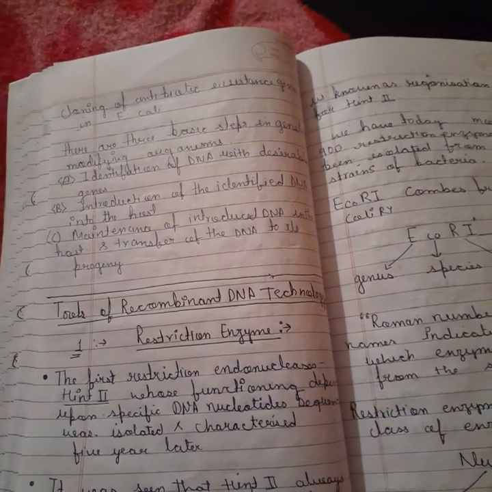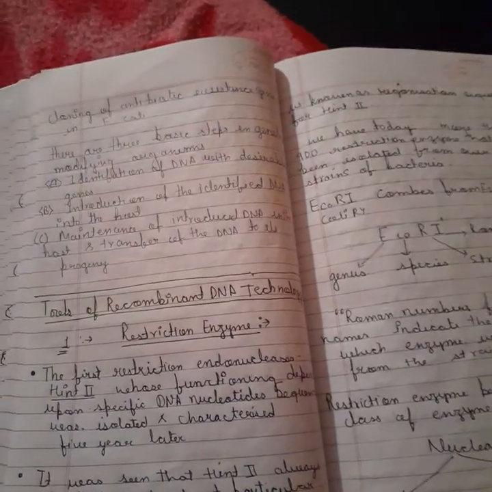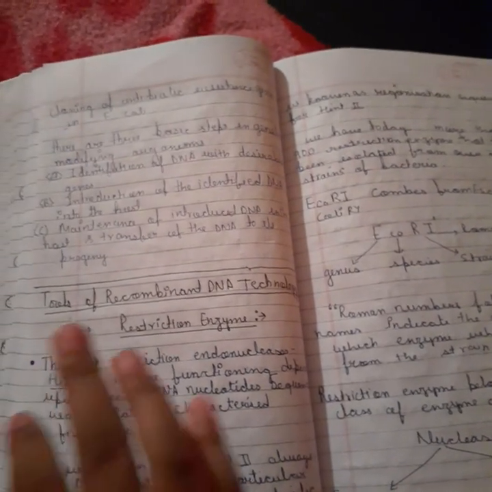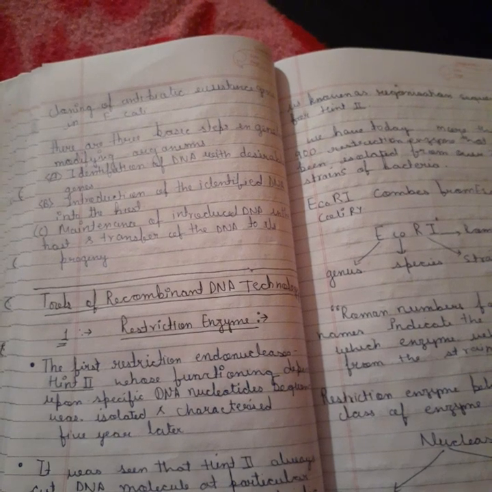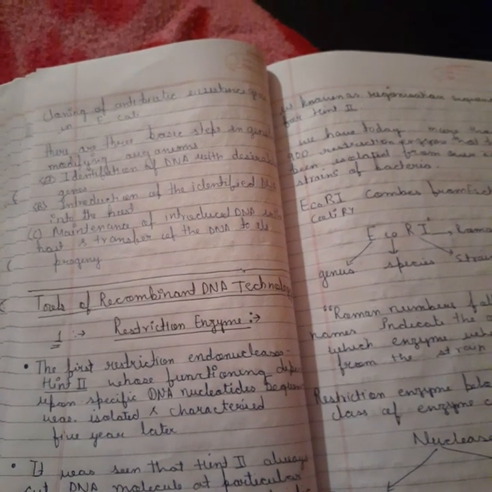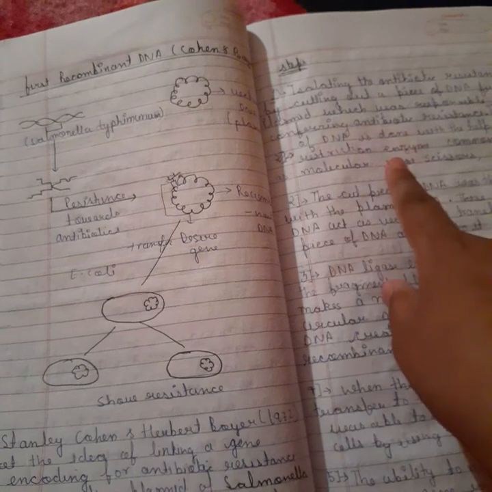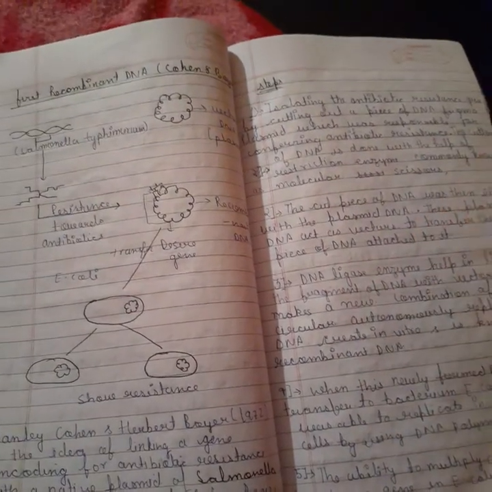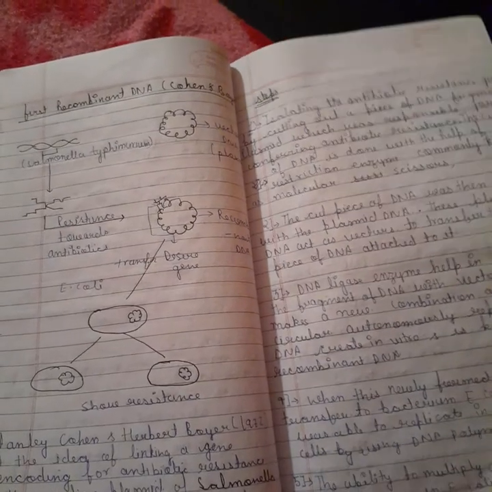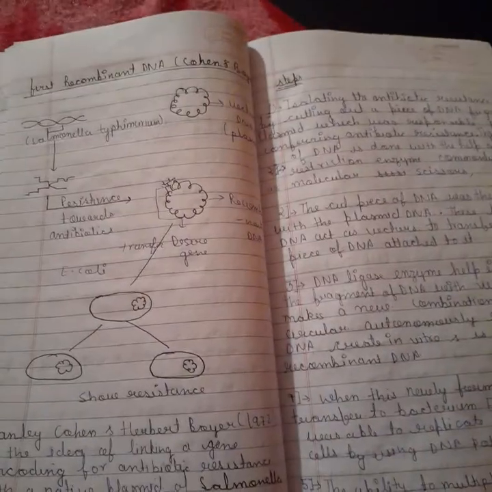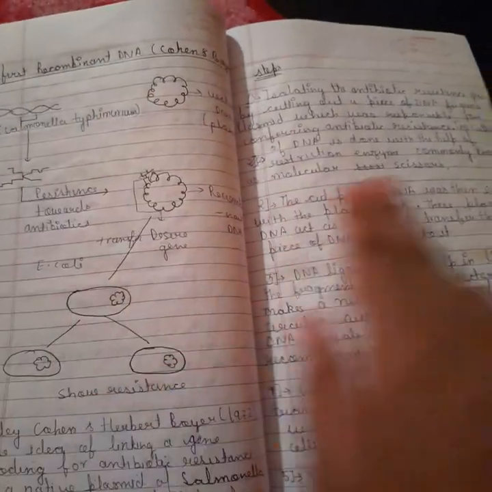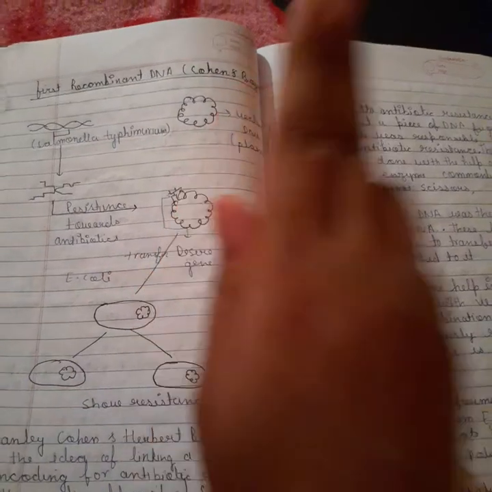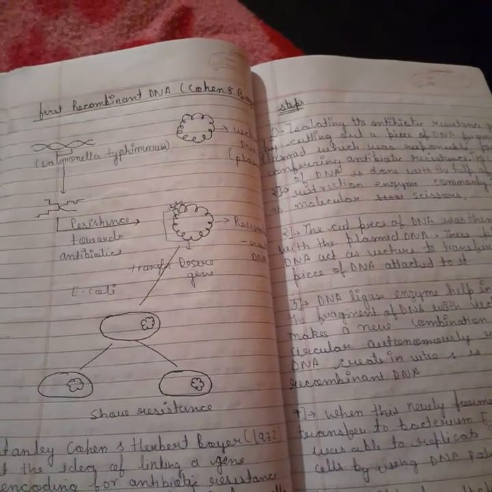In the upcoming video I will discuss the tools of recombinant DNA technology, that is restriction enzymes, in which we come across the word molecular scissors. Restriction enzymes are generally known as endonucleases, and we will use the same restriction enzyme to cut both the vector and the DNA. I will discuss it further.